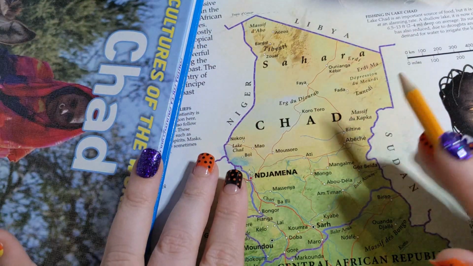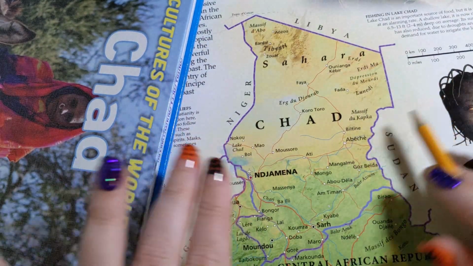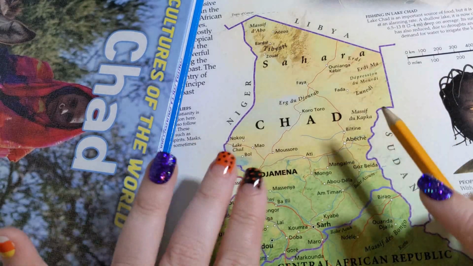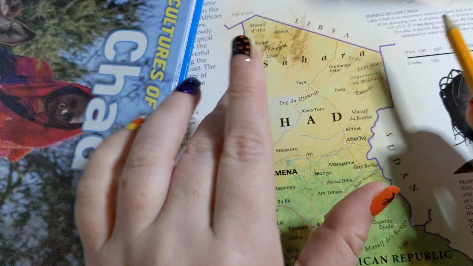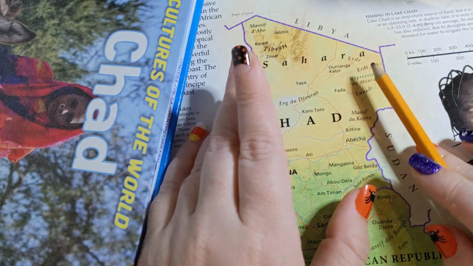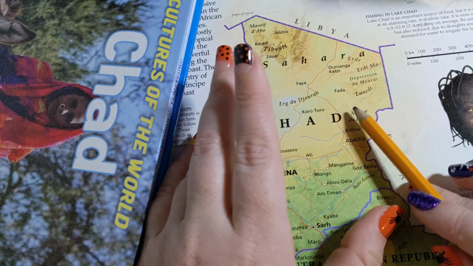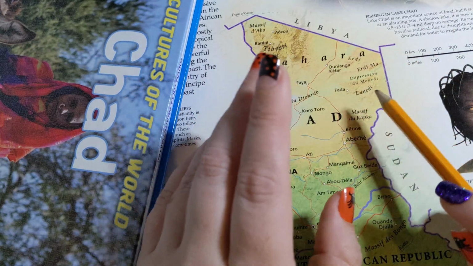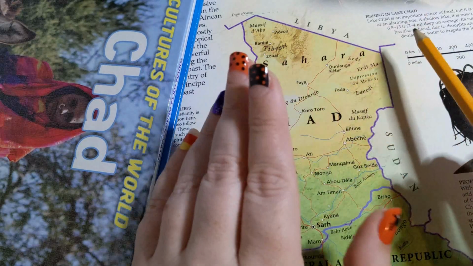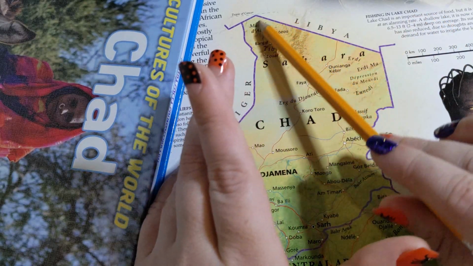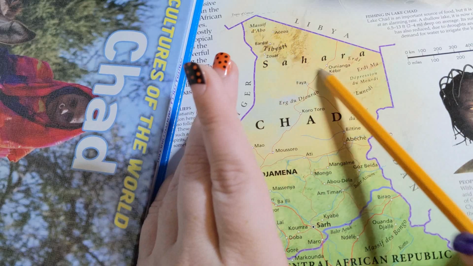But Habré united the people of Chad against Libya, once they realized that Libya had not great intentions with Chad, and basically pushed the Libyans out and managed to keep this part of their country.